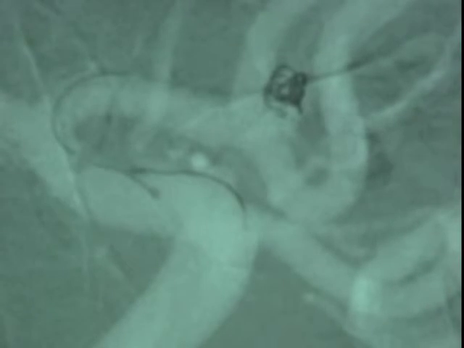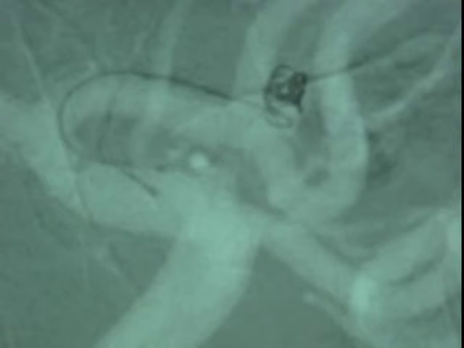This coil will be manipulated numerous times until it locks itself into place within the aneurysm and into the previously placed coils. This allows the coils to stay within the wide-necked aneurysm.